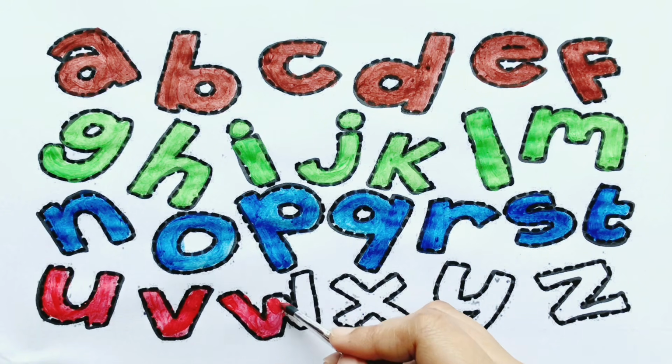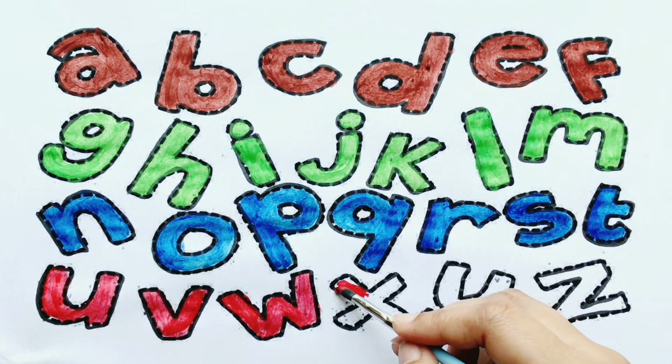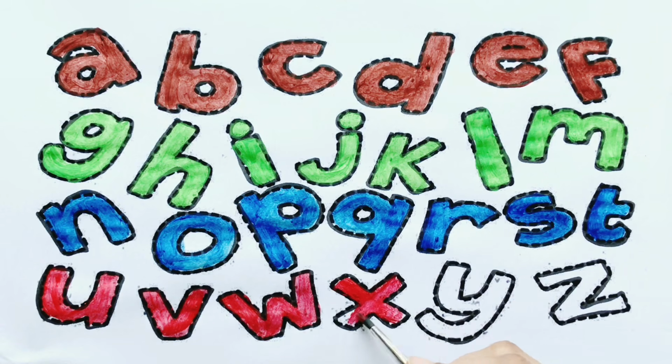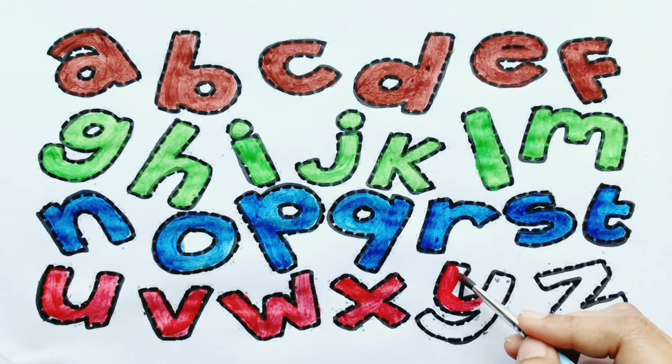Alligator, ant, amazing. X for xylophone. Apple, angel, address, animal, answer, April, autumn, ambulance, airplane, arrow, alligator, ant. Y for yogurt.